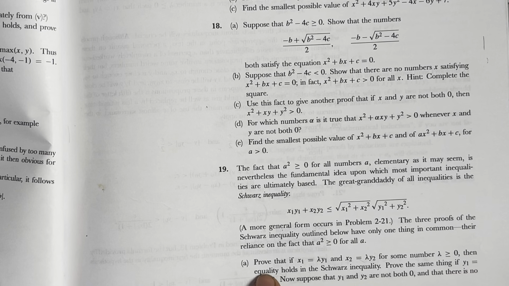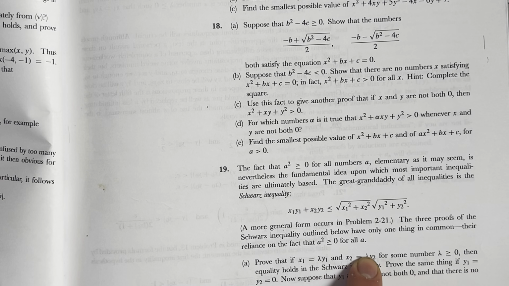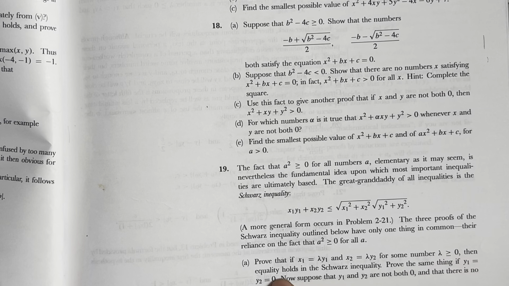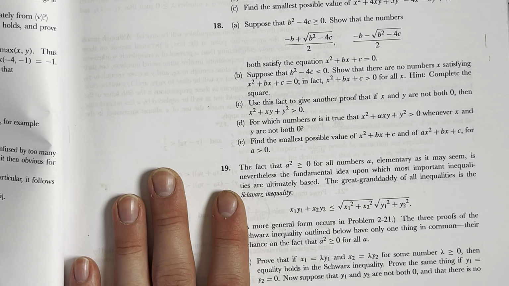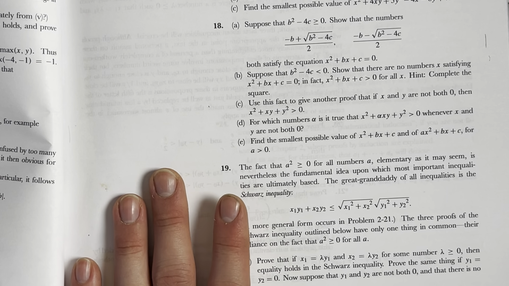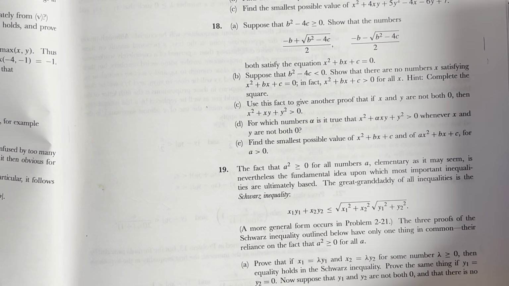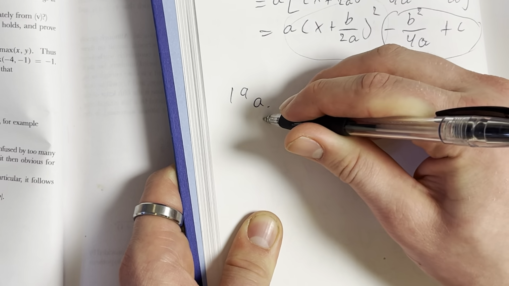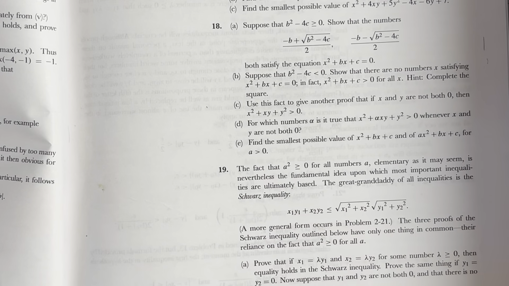Problem A is asking us to prove that if x1 is equal to lambda y1 and x2 is equal to lambda y2 for some positive number lambda, then the equality holds in the Schwarz inequality. So let's do that first. So 19a, the left hand side is equal to x1 y1 plus x2 y2.